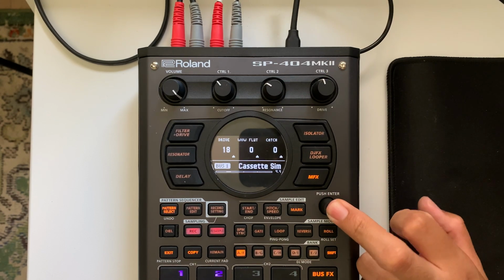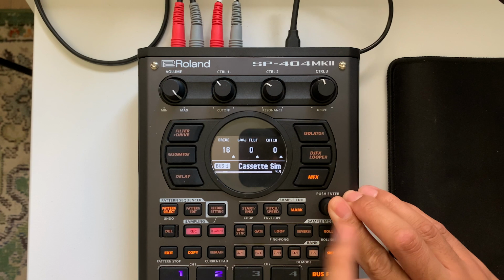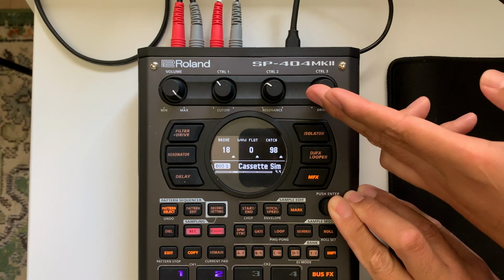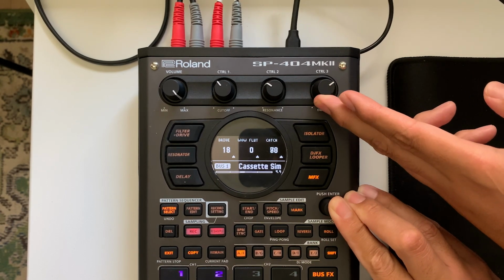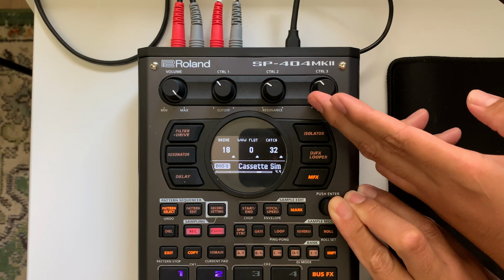The next one, drive, is just gonna mess with distortion. Wow flutter, as said before, is for how much wow and flutter you want to hear. And then catch sets how much the cassette tape has stretched out. So if we turn that effect off, it kind of just messes with the playback of it in that effect.